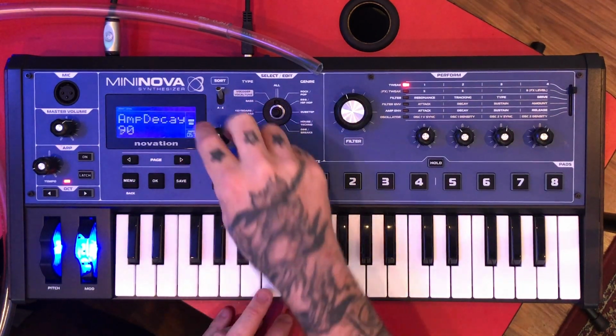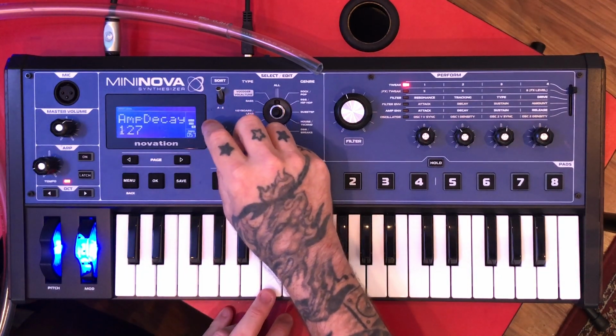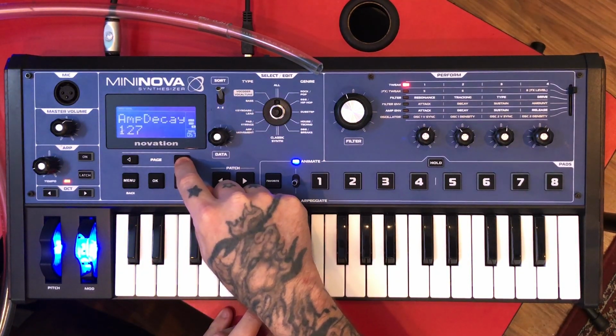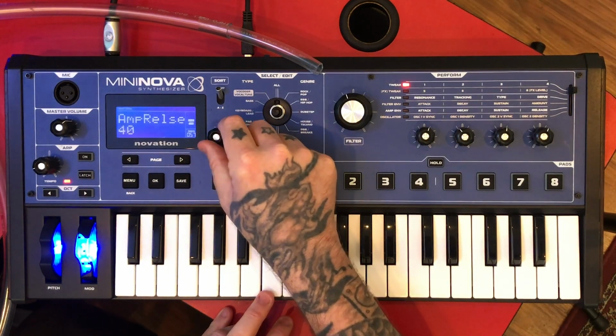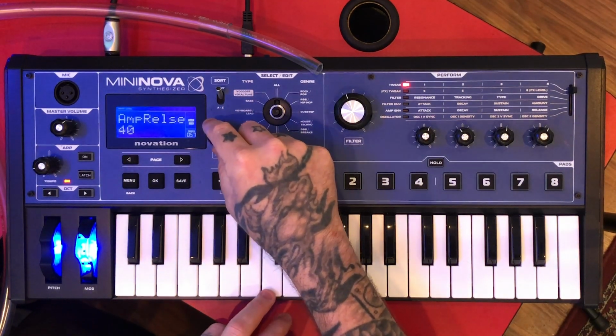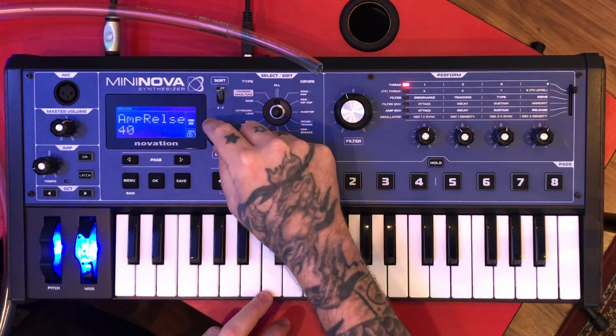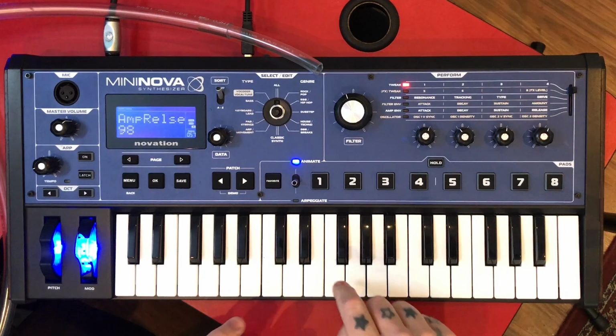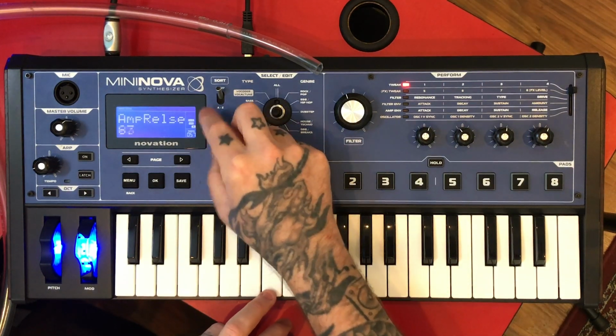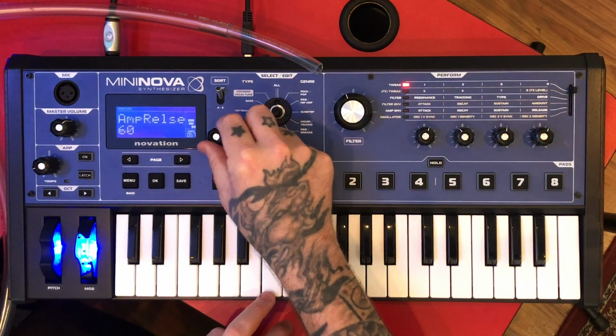Let's go to the right, turn that all the way up to 127. I'm in the decay, sustain, 127. Now amp release, this is going to be when you let go of the keys, they're going to keep ringing out. So you'll see if I turn that way up, getting like a bell ring type sound.